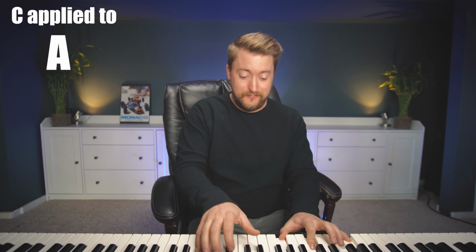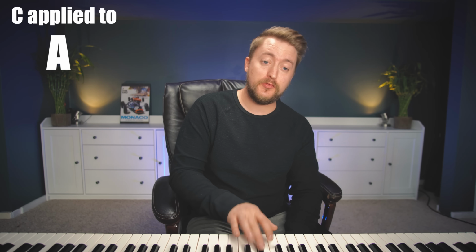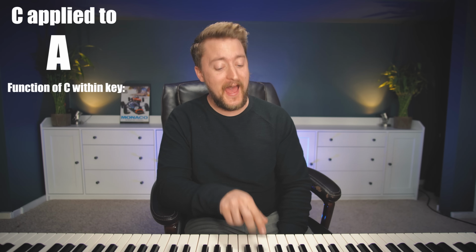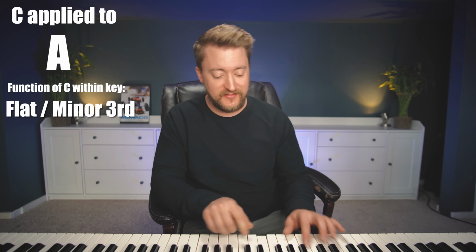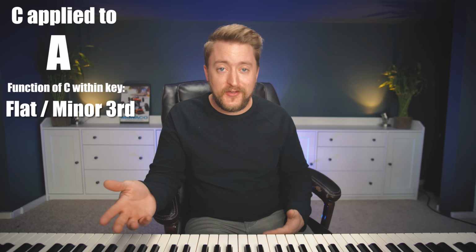How about A? This one's an easy one. If we take the A major scale, 1, 2, 3, well, that's not it. We made that flat. Flat 3, which is a minor sound. C is the minor 3rd of A minor. Very, very useful, obviously, as a minor chord, but check this out.